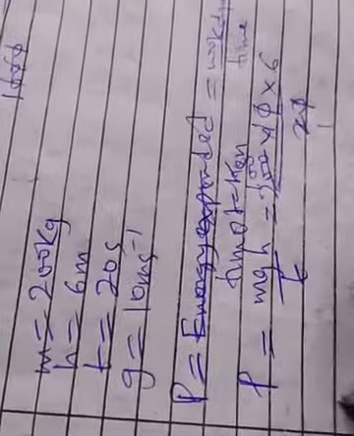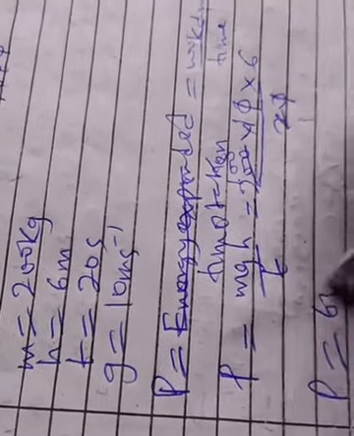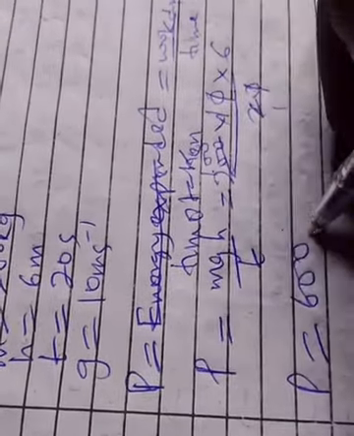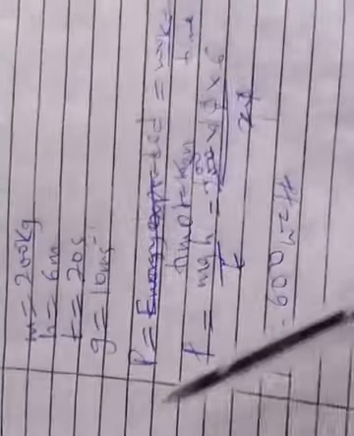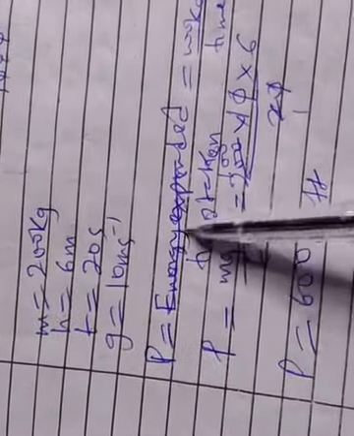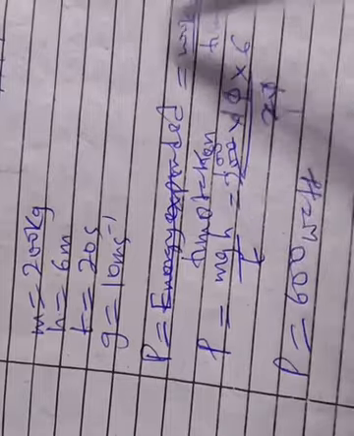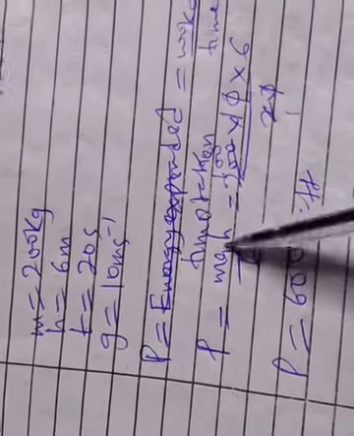What do we have left? We have that P is equal to 600. So 600 watts. Exactly 600 watts. So you just have to take note that power is equal to energy expended over time taken, or work done over time. mgh.